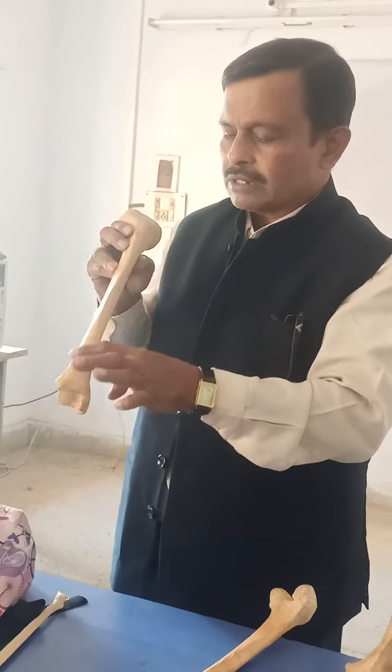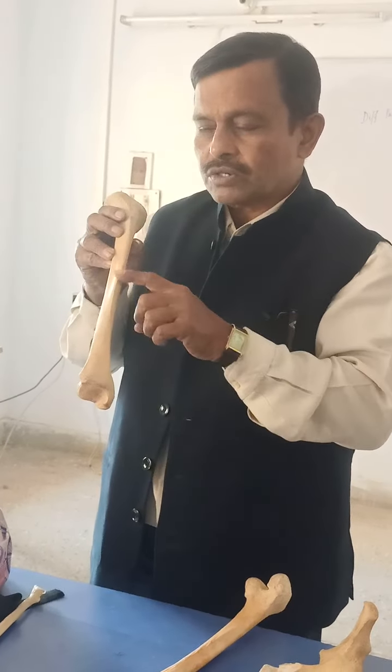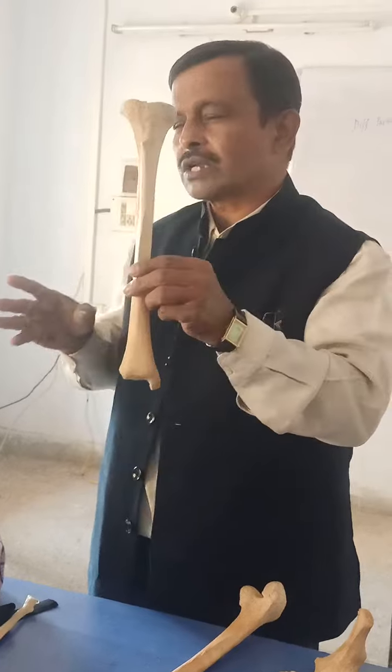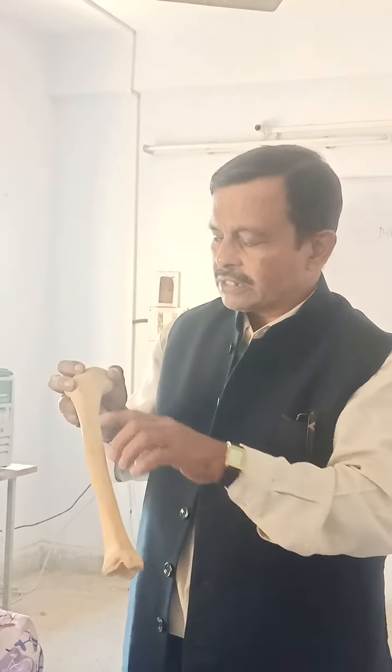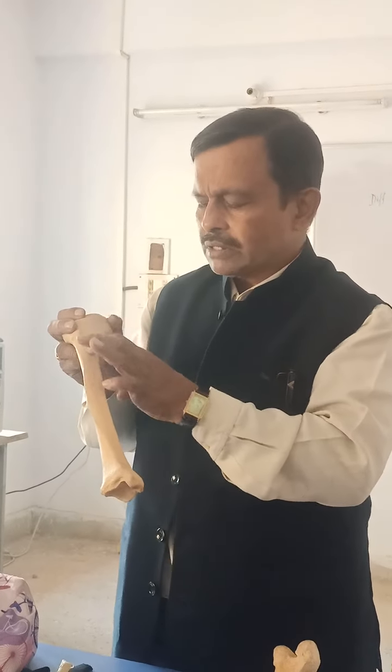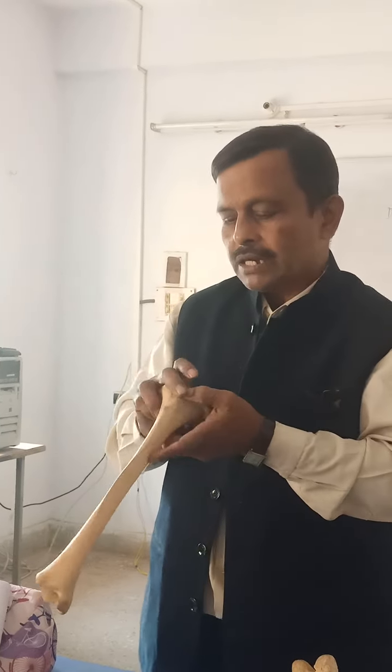Now the shaft has an anterior border, a medial border and a lateral border. This medial border is sharp, subcutaneous, with no muscular attachment, and this is known as the shin. That's why the tibia is known as the shin bone. On the anteromedial surface there are three muscular attachments, otherwise it is subcutaneous, and these are sartorius, gracilis and semitendinosus. Three muscles are inserted in this region.